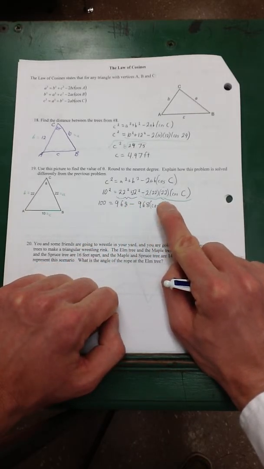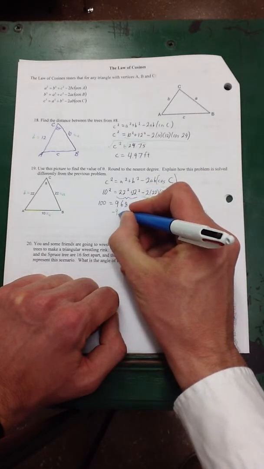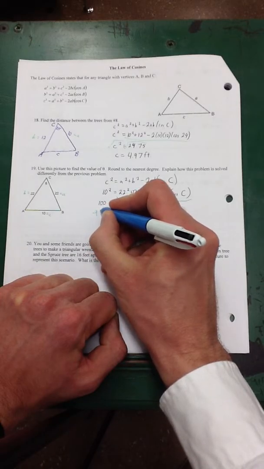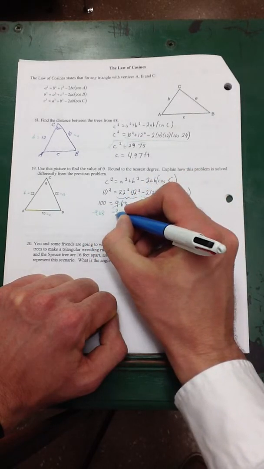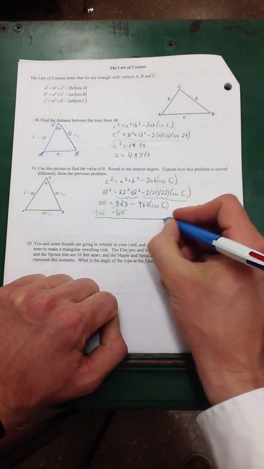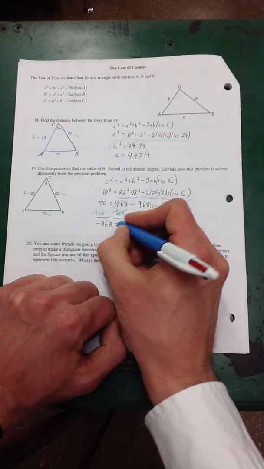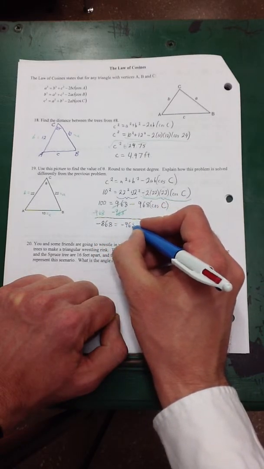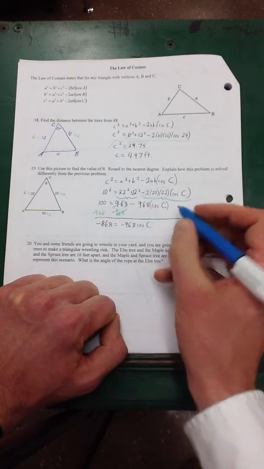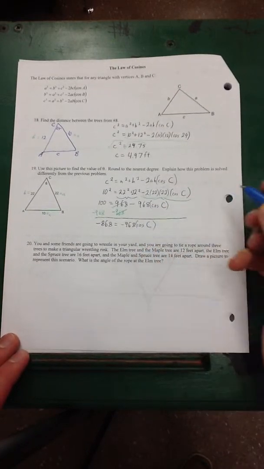If we are solving for C, then we are going to need to subtract 968 from both sides. Negative 868 equals negative 968 times the cosine of C. We're still looking for the measurement of angle C. Don't let that cosine make you angry. It's not going to kill you.